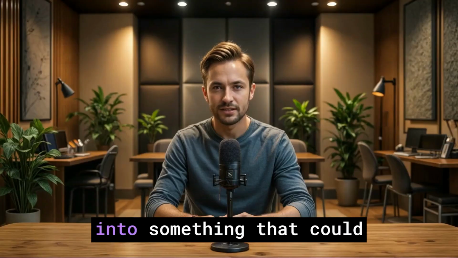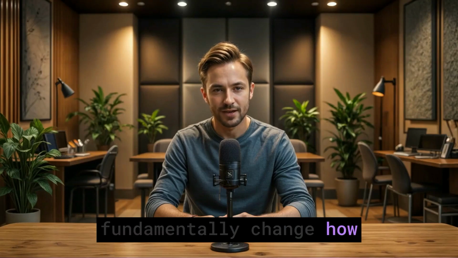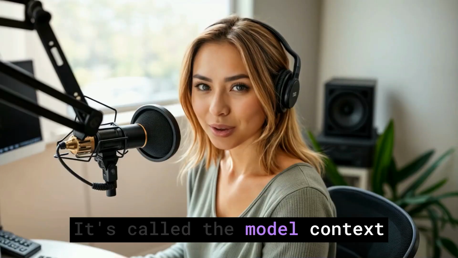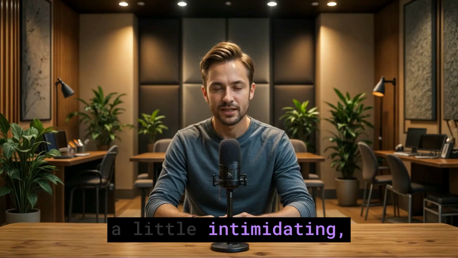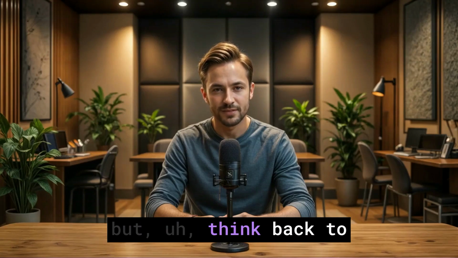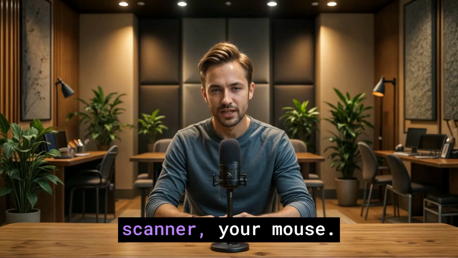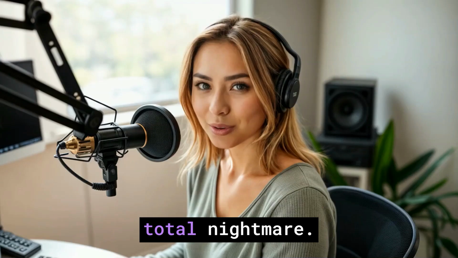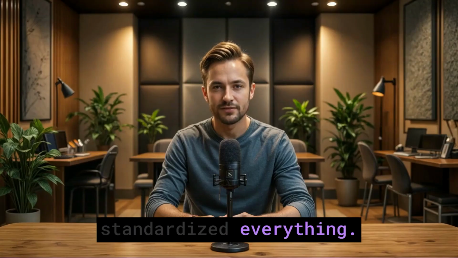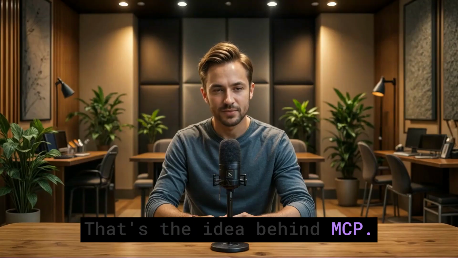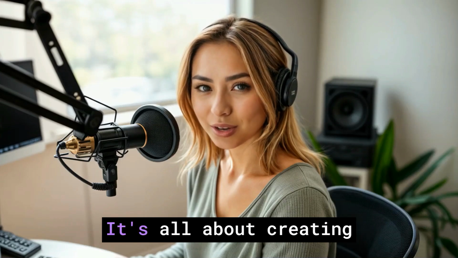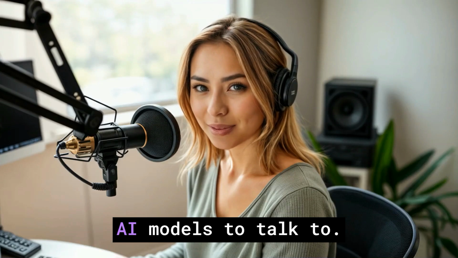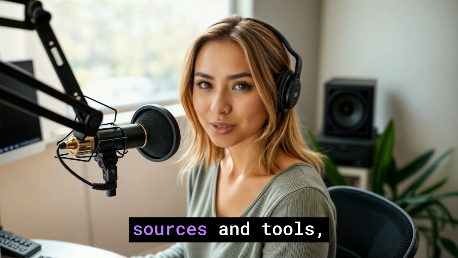So today we're going to dive into something that could fundamentally change how we build AI applications. Yeah, it's called the Model Context Protocol, or MCP. MCP, and I know it might sound a little intimidating, but think back to the days before USB. Oh my God, you had a different cable for your printer, your scanner, your mouse. It was a mess. Total nightmare. Then USB came along and standardized everything. That's the idea behind MCP, but for AI. Yeah, it's like the USB-C for AI applications. It's all about creating a standard way for AI models to talk to different data sources and tools.